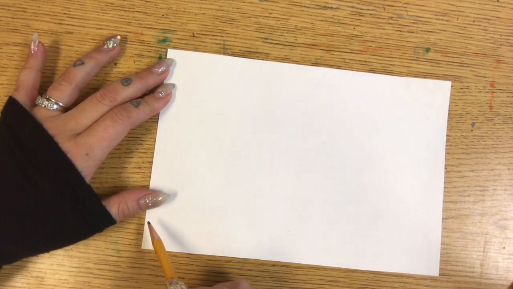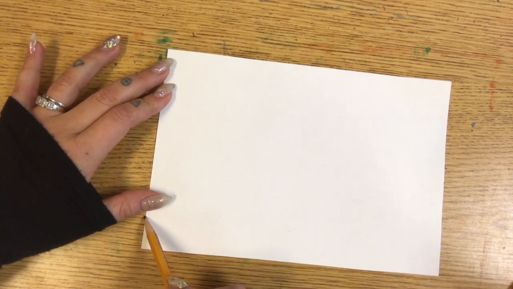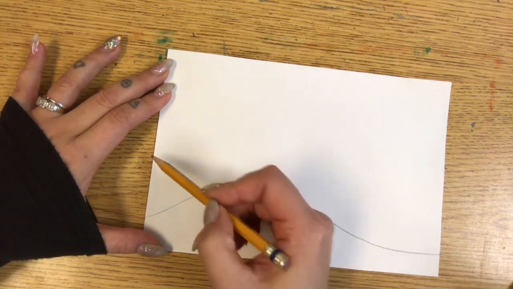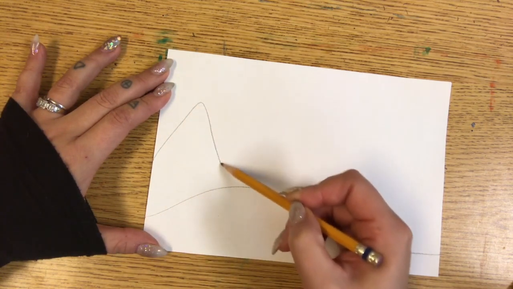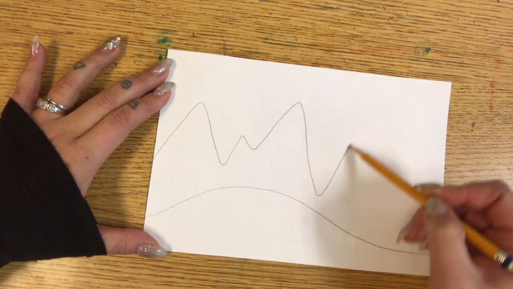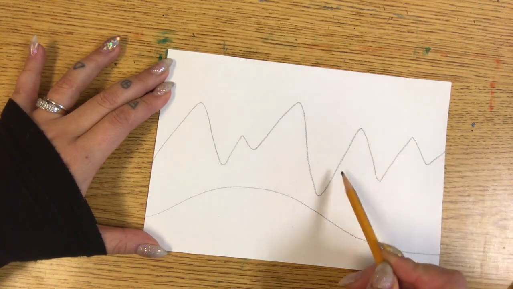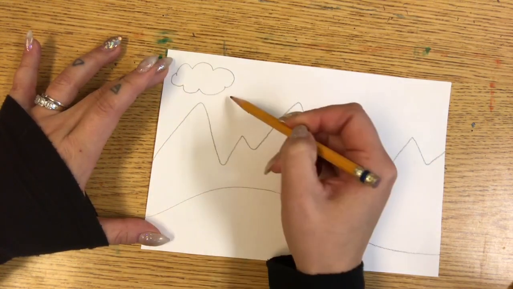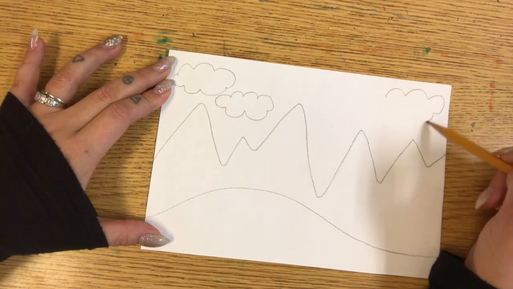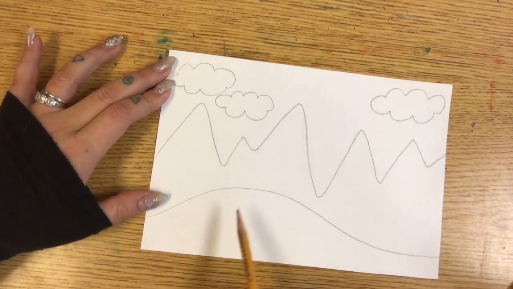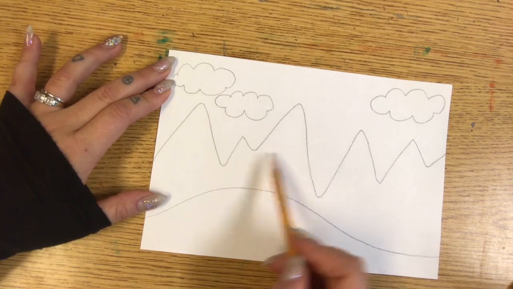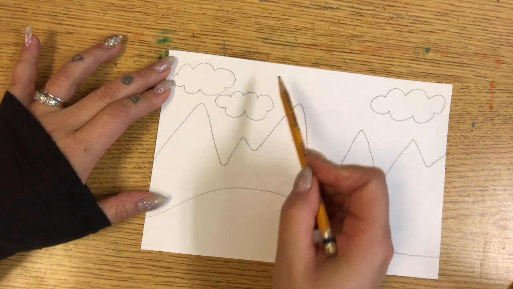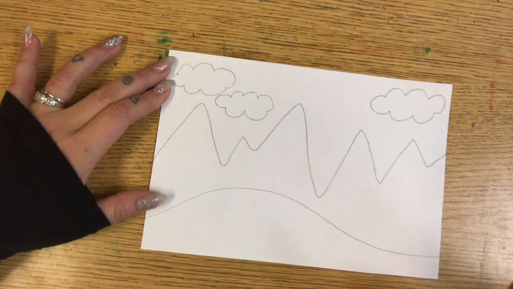So let's start with the foreground. For the foreground, I think I want to do a nice little hill. And for the middle ground, I think I want to have big mountains. And the background is going to be my sky, and maybe I'll add some clouds. So now I have my foreground, the hill that's closest to me, the middle ground, the mountain that is behind the hill but in front of the sky, and the background, the sky that is way far back away.